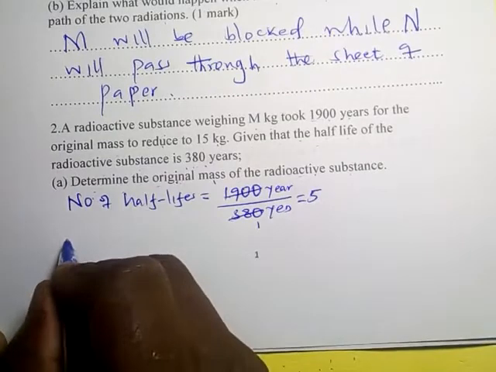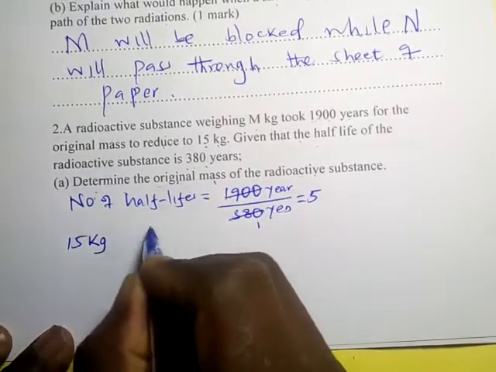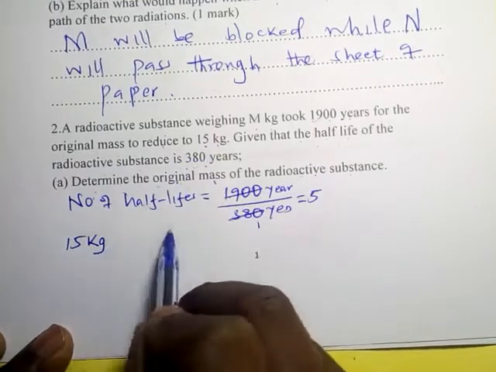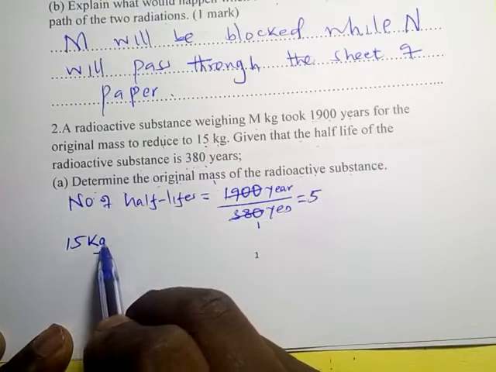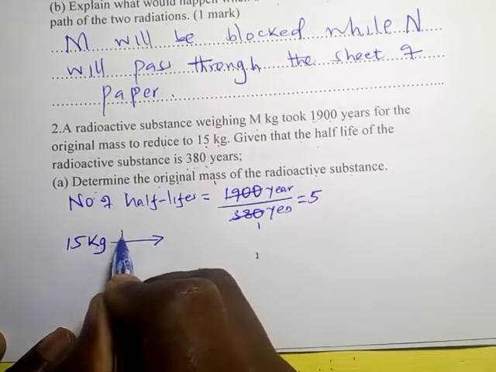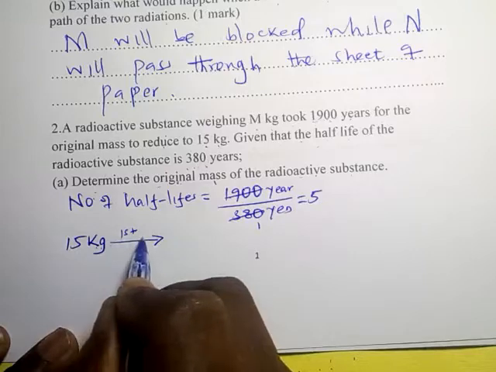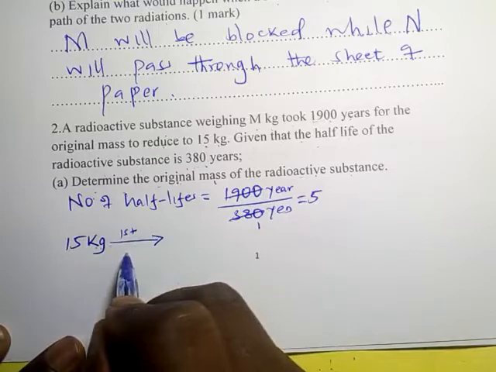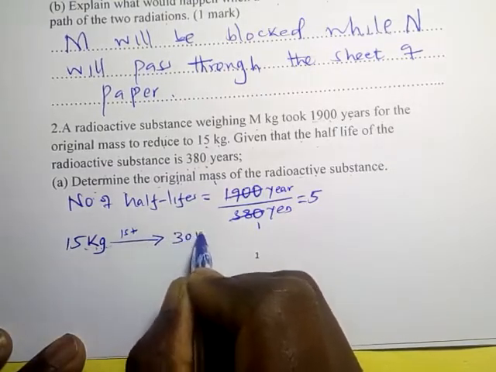The remaining mass is 15 kg. Therefore we want to see where the 15 that was left came from. If we have the original, we divide by 2, a half. But since we have the remaining, now we multiply by 2. So for the first half-life, 15 times 2 is 30 kg.